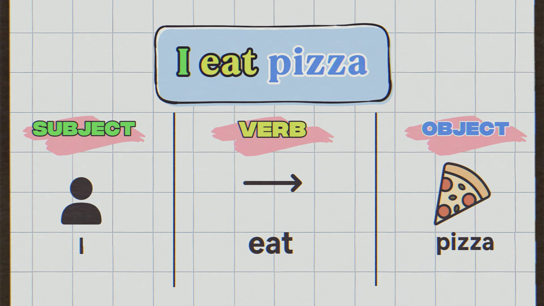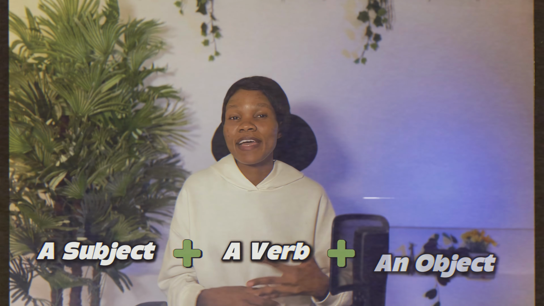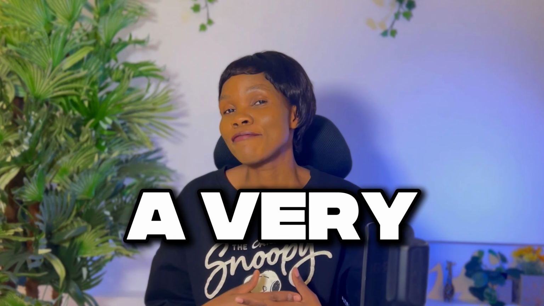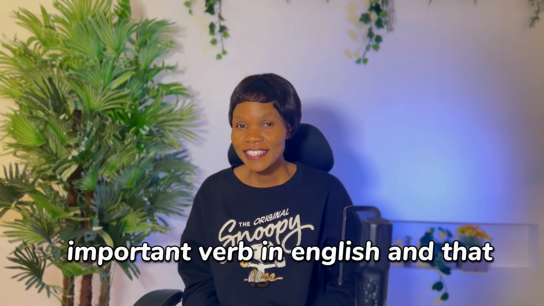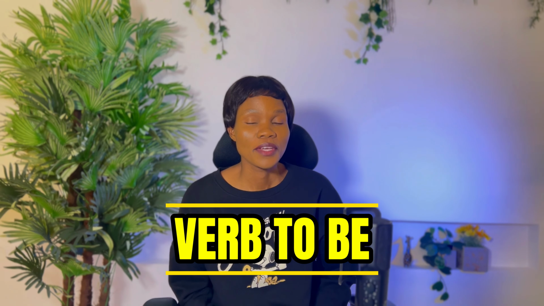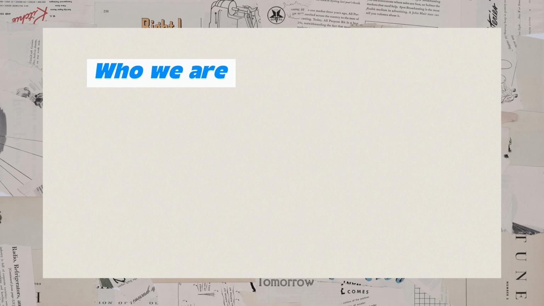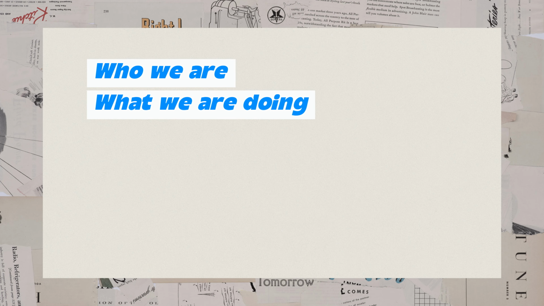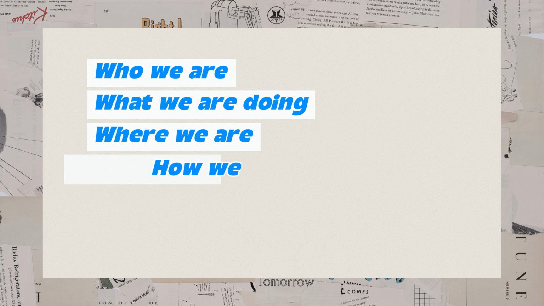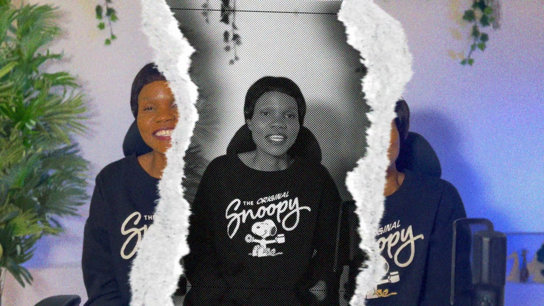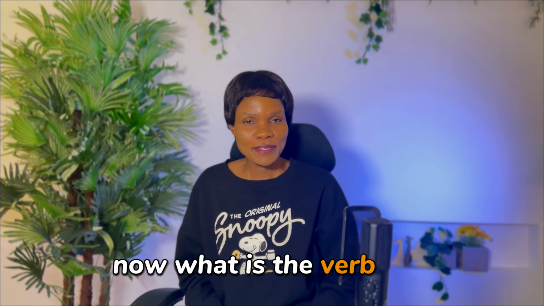In our last lesson, we talked about the object of a sentence. And today, we are going to look at a very, very important verb in English, and that is the verb to be. We use it every day in our conversations to talk about who we are, what we are doing, where we are, and how we feel. Are you ready to get started? Let's go.